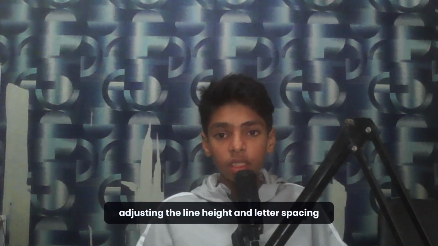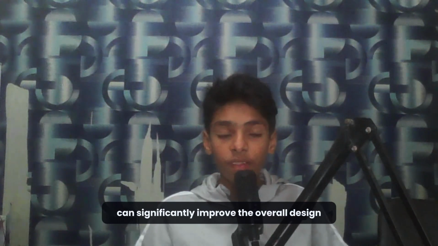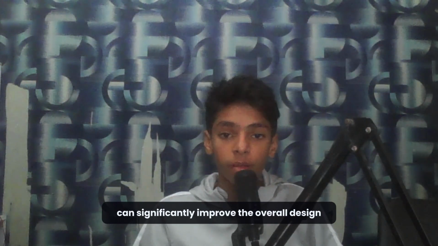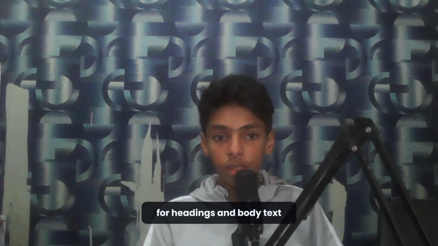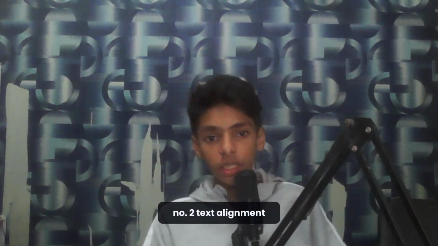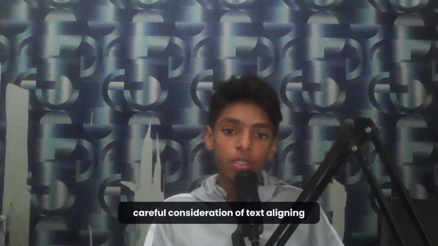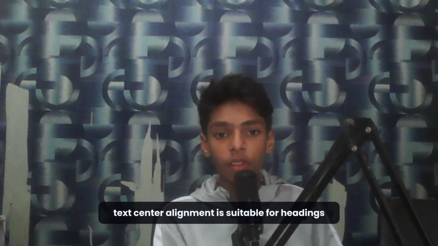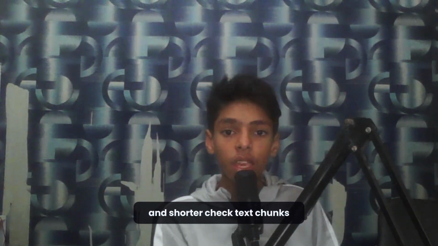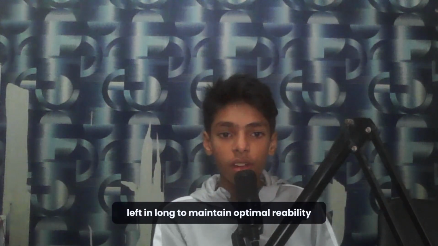Adjusting the line height and letter spacing can significantly improve the overall design, with recommended ranges for headings and body text. Number 2, text alignment. Careful consideration of text alignment is crucial. Center alignment is suitable for headings and shorter text chunks, while long paragraphs should be left aligned to maintain optimal readability.